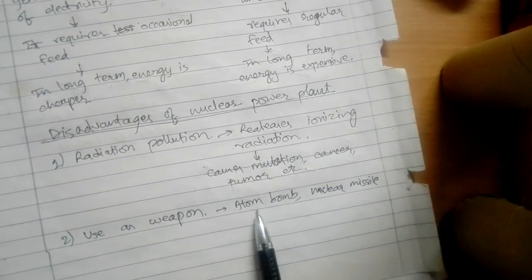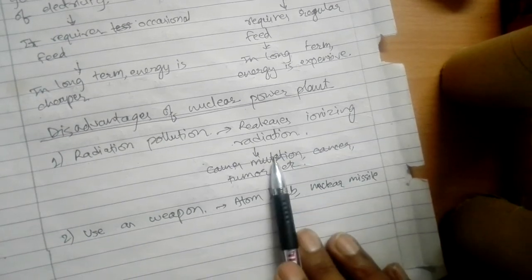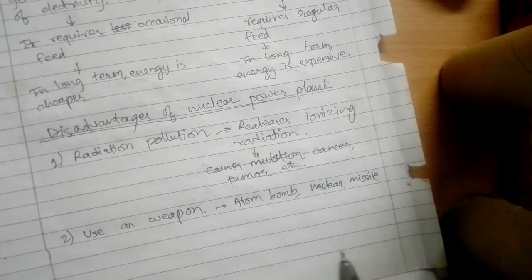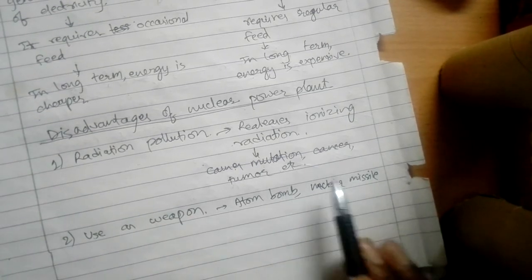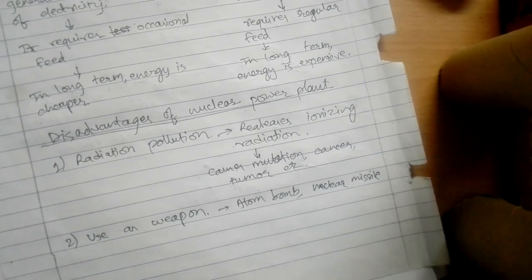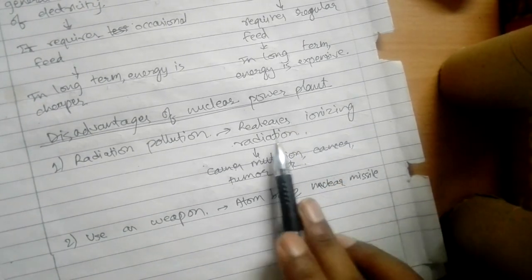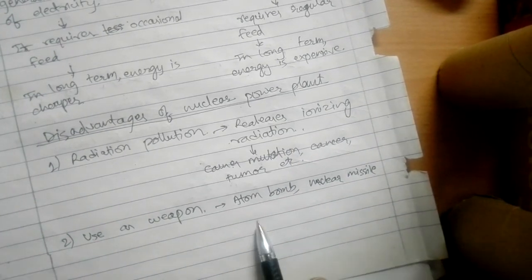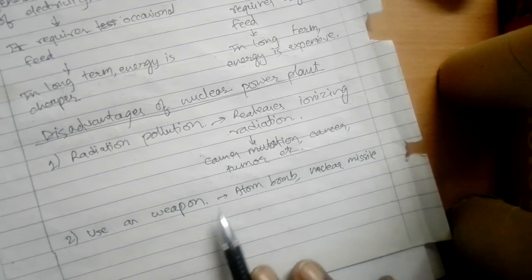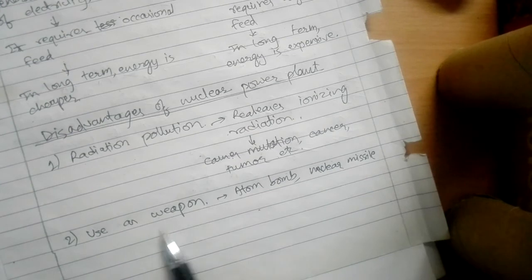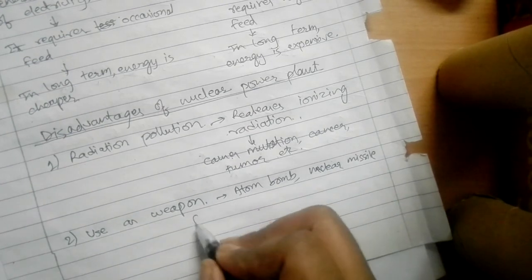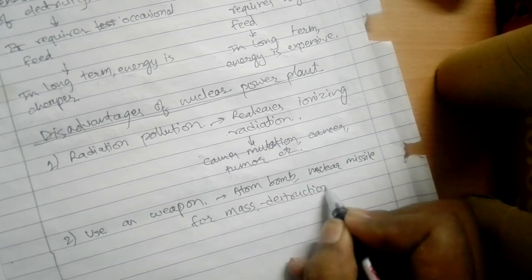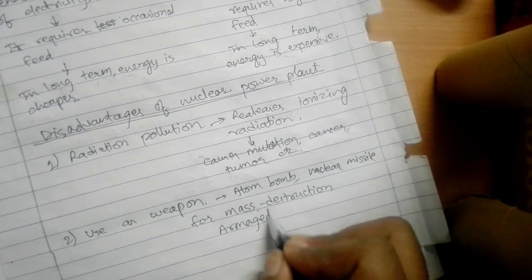It releases a tremendous amount of heat energy as well as radiation energy. Those who are exposed to heat energy definitely die on the spot due to high temperature. And even those who escape the heat energy are constantly being ravaged by the ionizing radiation released by the weapon. And that effect remains for a very long time. So they can be used as weapons of mass destruction, and it is also called Armageddon, which is a very serious threat for the world.